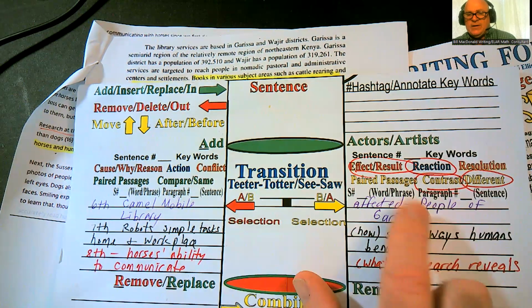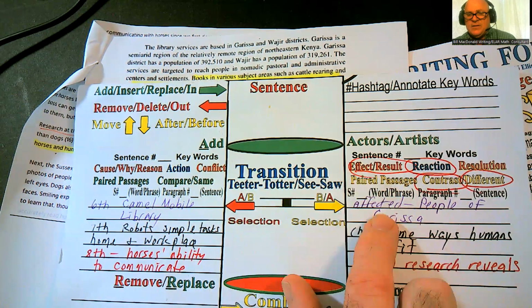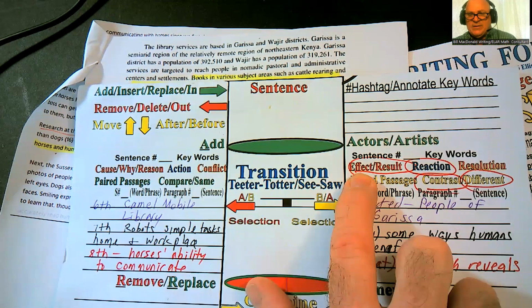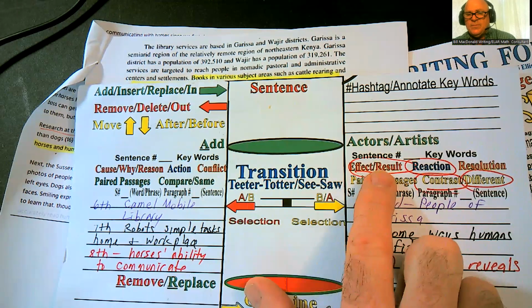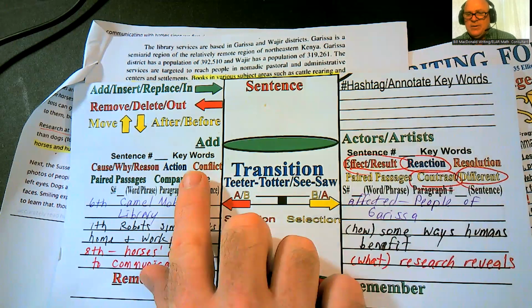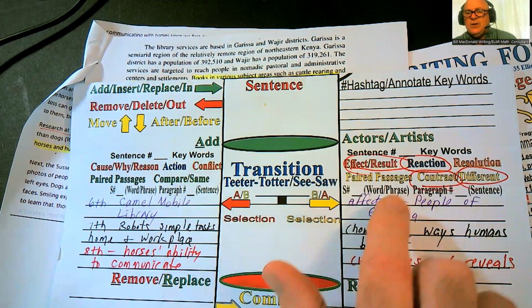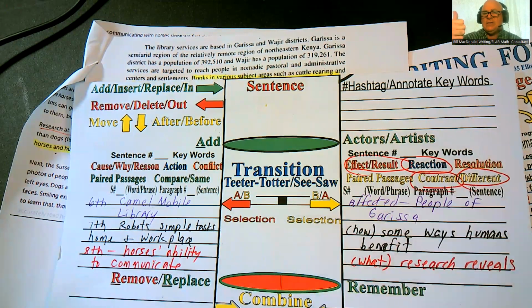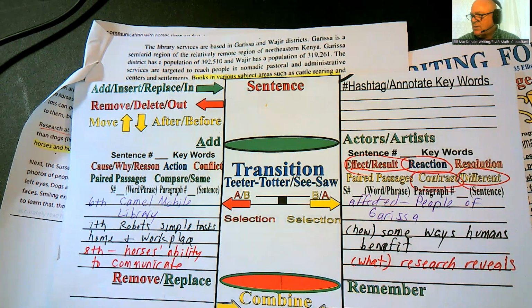So when you affect things, when you have an effect on things, there'll be a result. There'll be a reaction because of the actions of the library. Things will be different. And another thing you can say is, is the difference in their life something positive or is it something negative? And that a lot of times will help the kids.